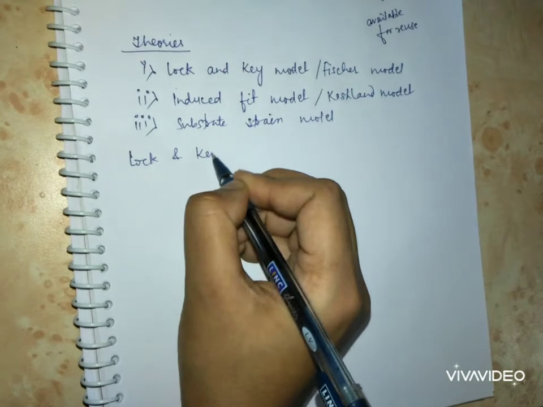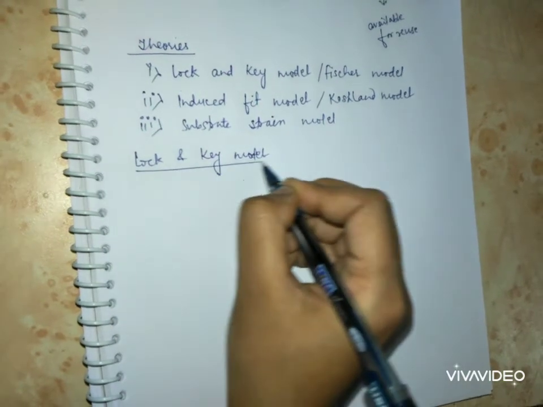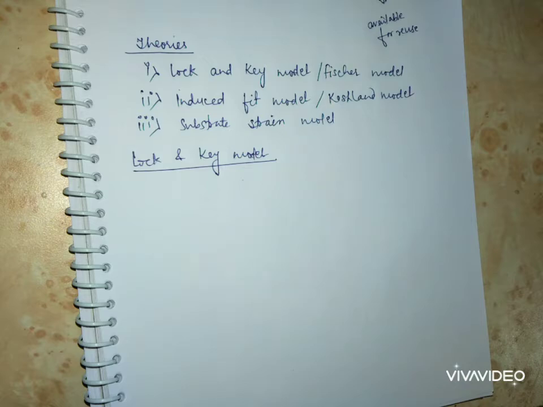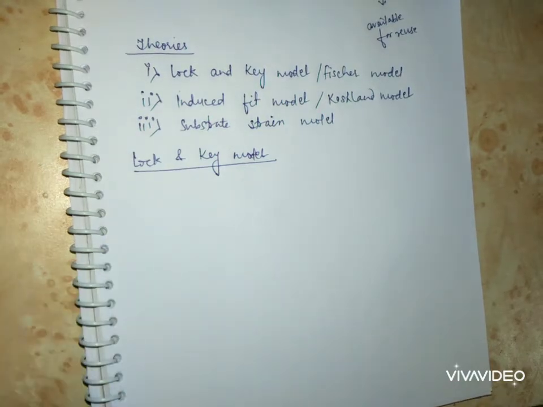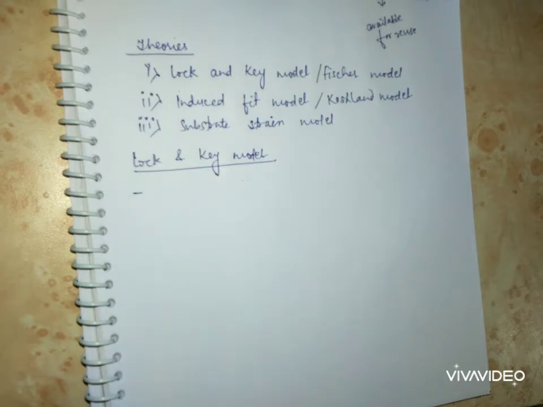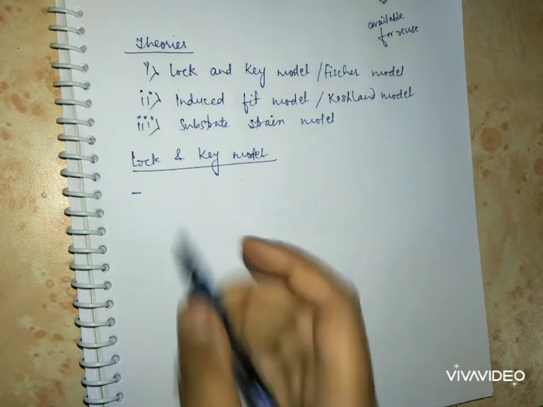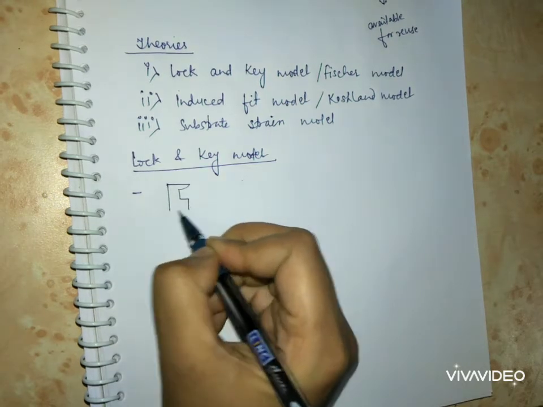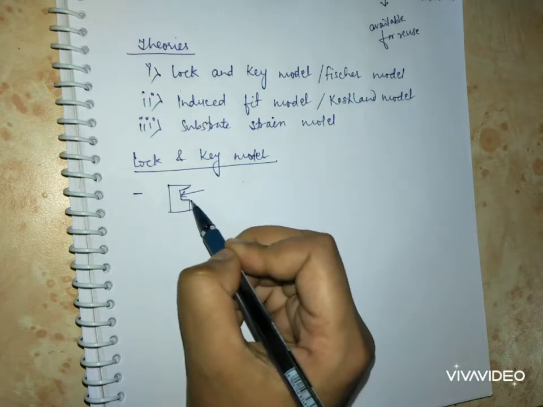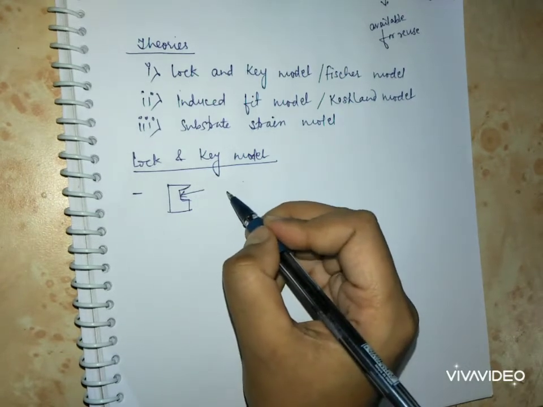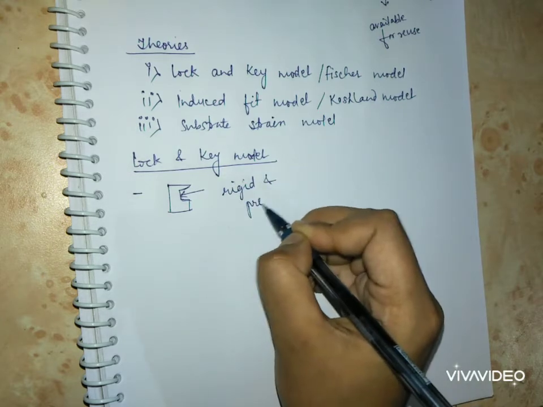Lock and key model. In this theory of enzyme catalysis, the theory explains that the active site of an enzyme, this is the active site, is a rigid and pre-shaped structure.